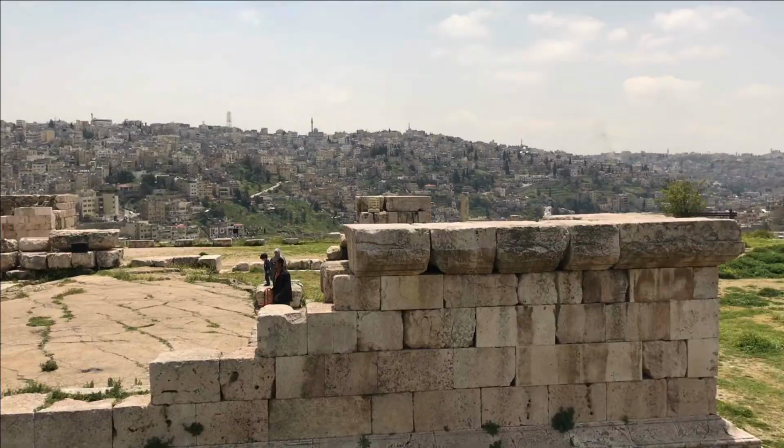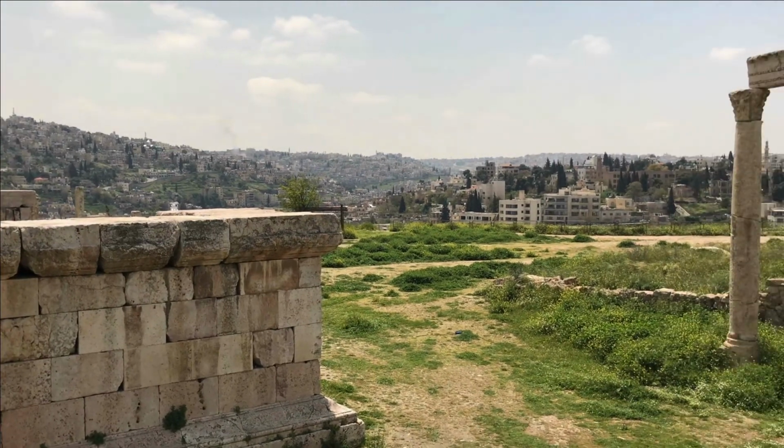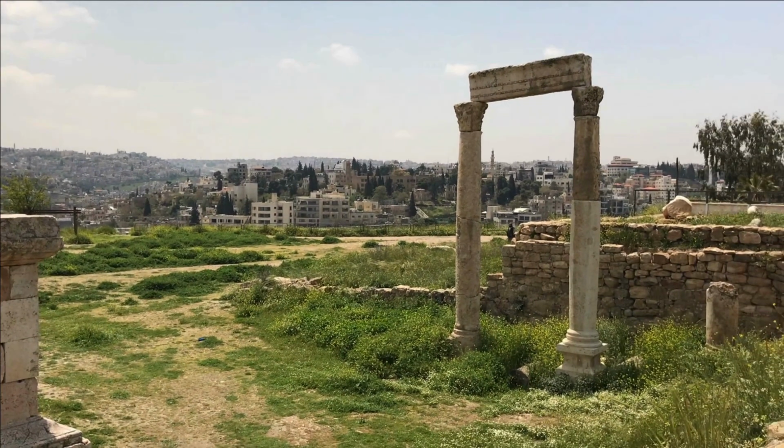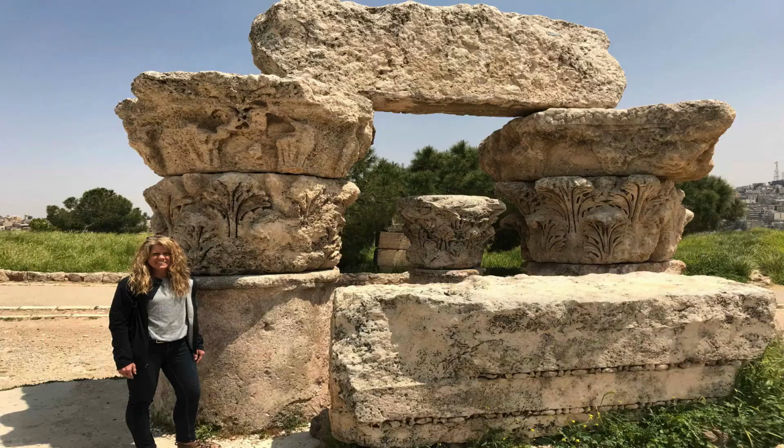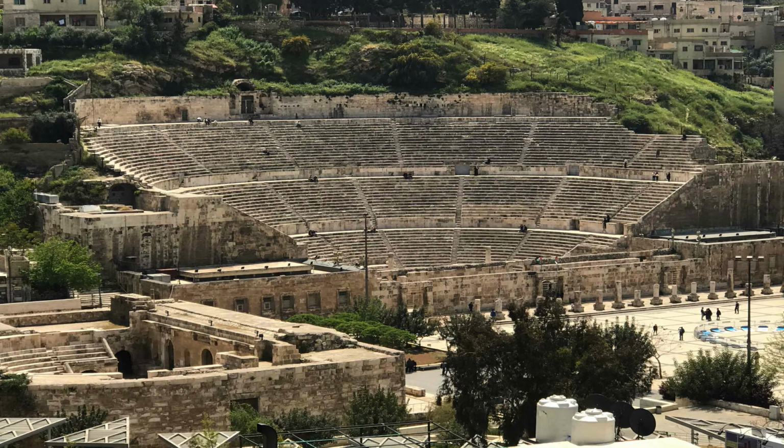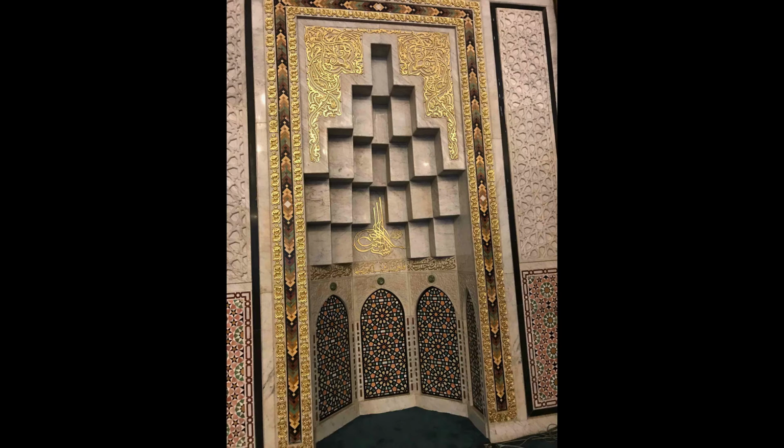You can see the old city of Amman in the background. My wife and I were up on a little hillside, where our Airbnb was. There's my wife again. There's the Roman theater. Then we went to a mosque, and this is the Qibla. Remember the Qibla? Qibla means direction in Arabic, and in the mosque it tells you which way to pray.